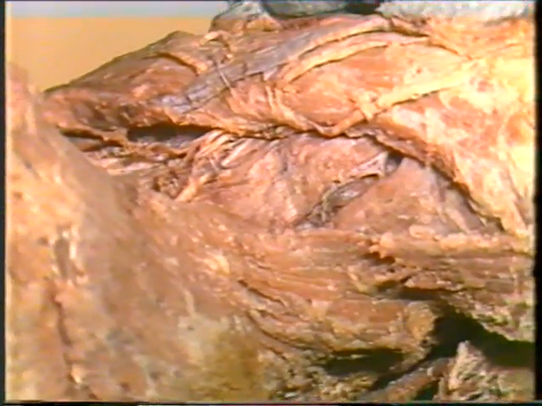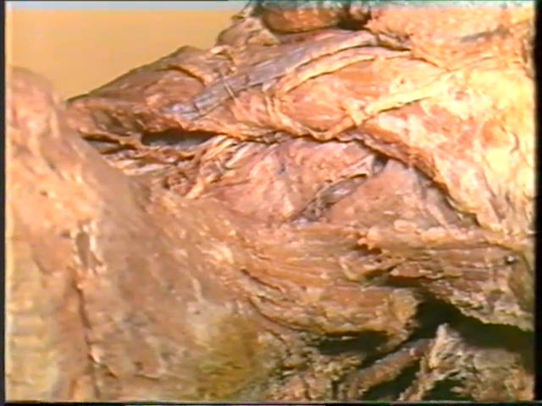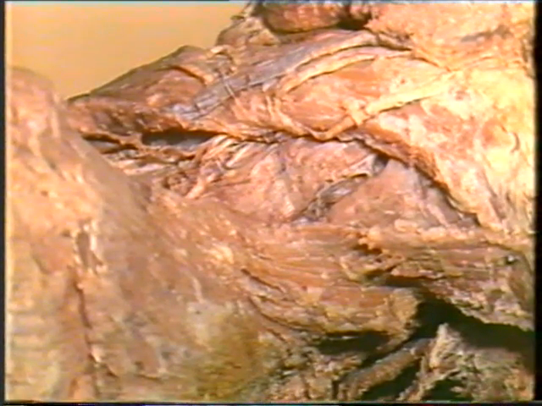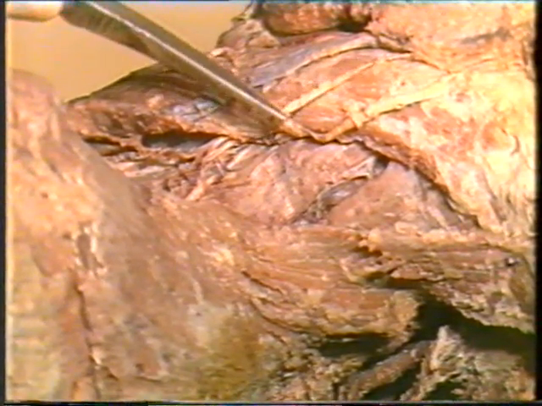The triangle also has a roof, which is formed by deep fascia, which is part of the investing fascia of the neck, extending from the sternomastoid to the trapezius muscles. The fascia of the roof is removed to expose the contents of the triangle. The nerves in the posterior triangle are seen to appear at the posterior border of the sternomastoid muscle. These nerves belong to the cervical plexus, brachial plexus, as well as the accessory nerve.